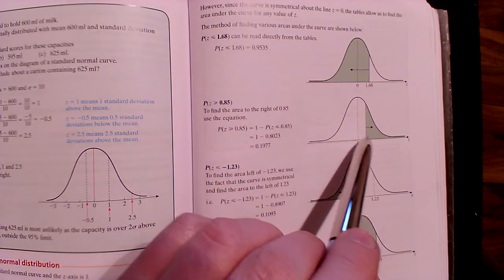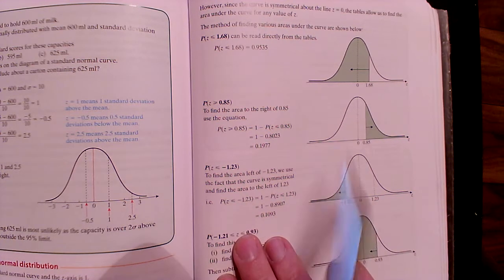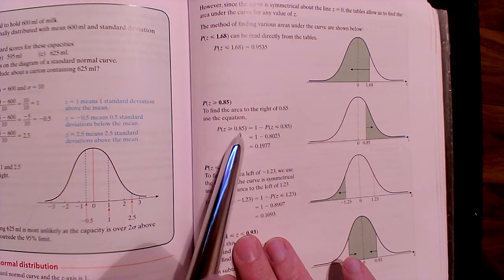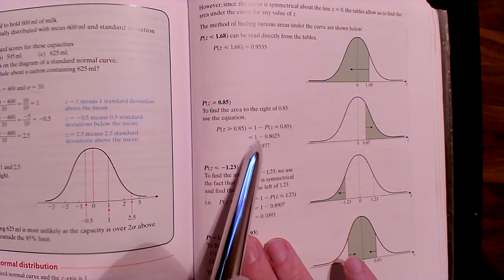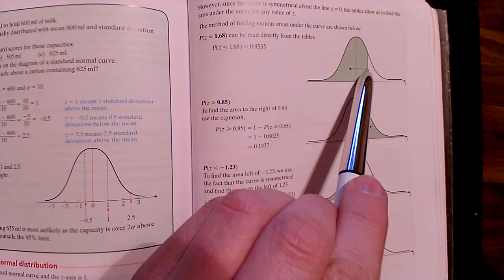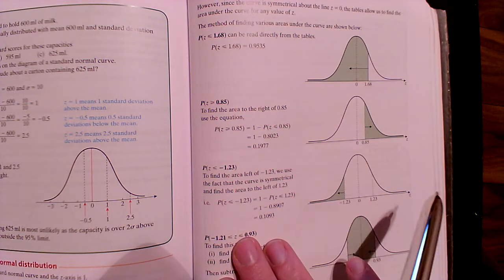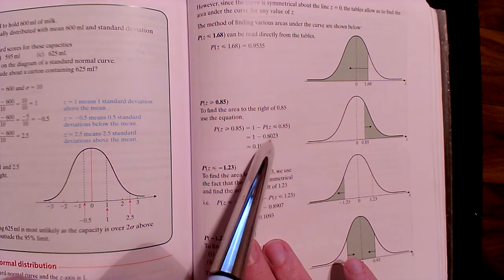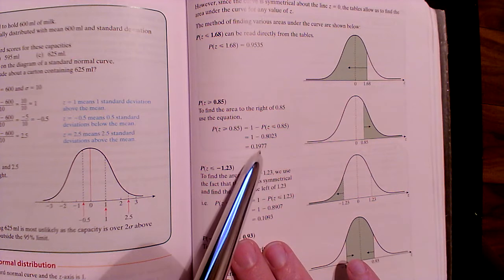If I'm on this side of the mean, but I want to get this bit over here as opposed to the bit going back, I find out that Z-score, 0.80323, and I take it away from 1. Because the whole thing is 1, the Z-score will give you the area to the left. If we want to find the area to the right, we take the Z-score number, convert it to a probability, and take it away from 1, and we get our answer.